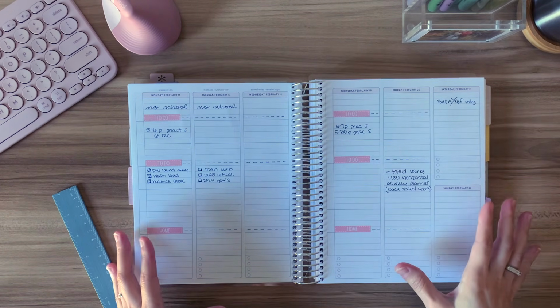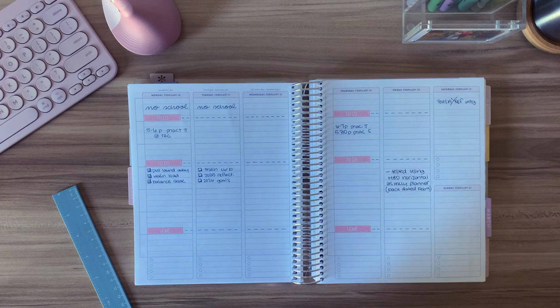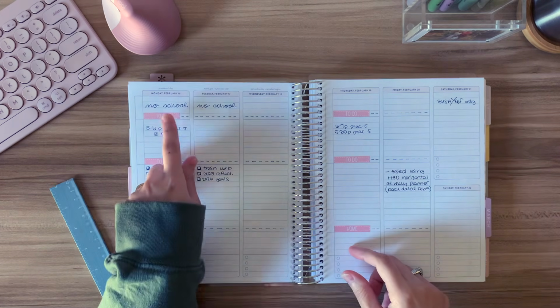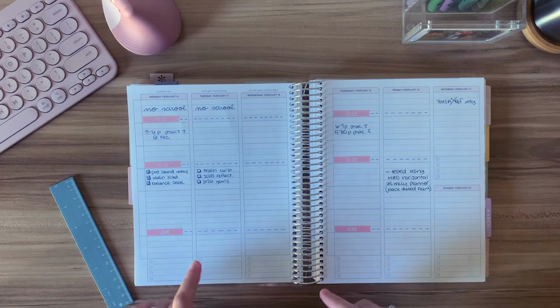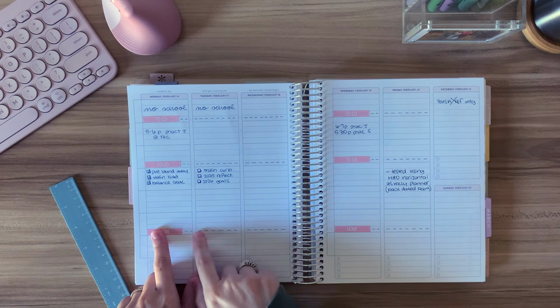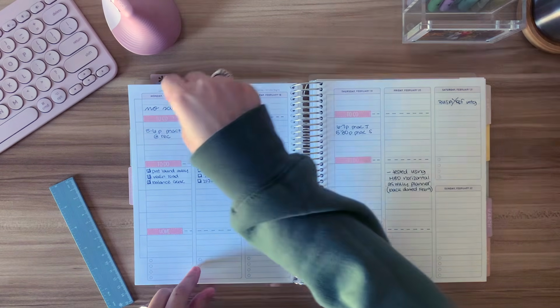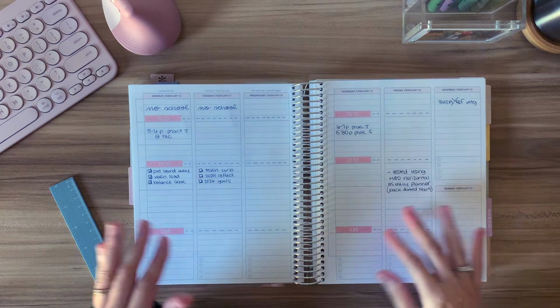Then I tried to see if, well, maybe I realized I had these Planner Kate stickers that I had made a while ago. I thought, well, maybe I can just use it and not have to write it in every section. And I kind of didn't like this.